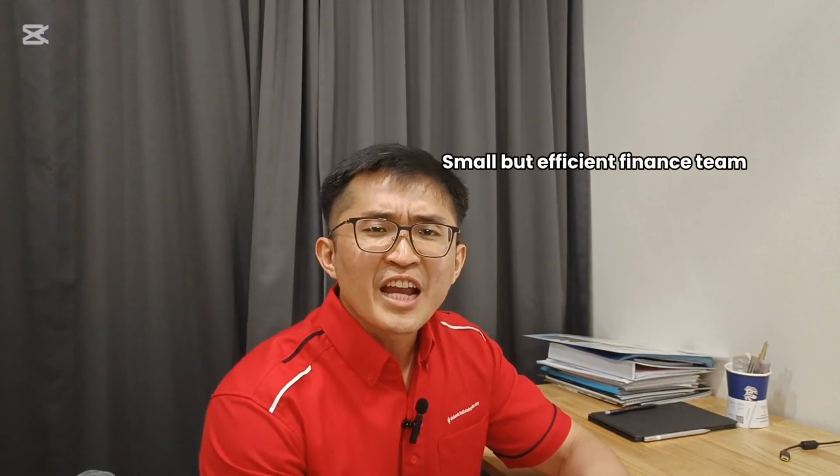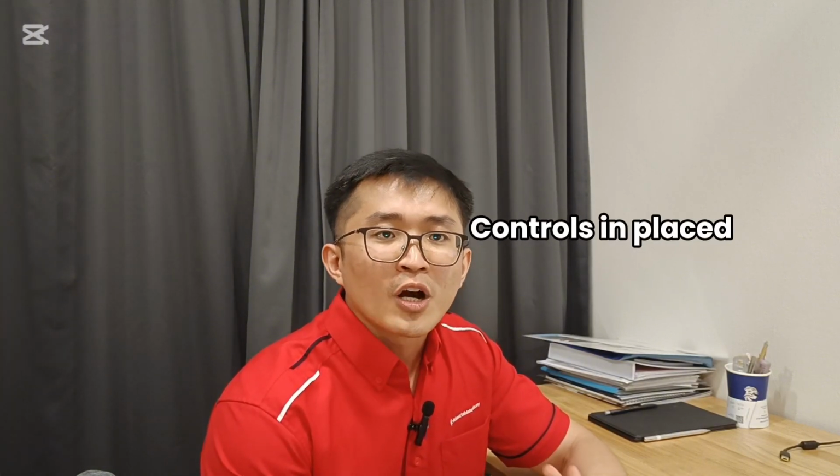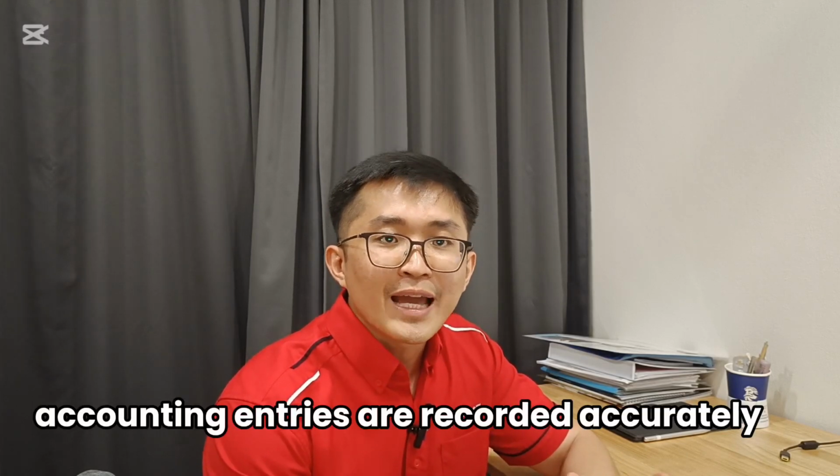They have a small but very efficient team of just 2 accounting personnel. So we paid a visit to their office to understand how accounting entries are recorded in real-life businesses. During the interview, we covered the 2 most important business cycles, which are revenue and receivables, and purchase and payables. Towards the end, we also found out the controls in place which are used to ensure the accounting entries are recorded correctly.